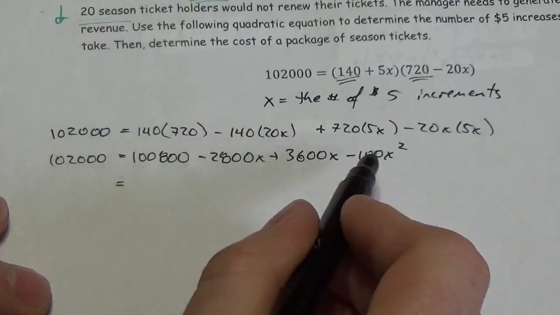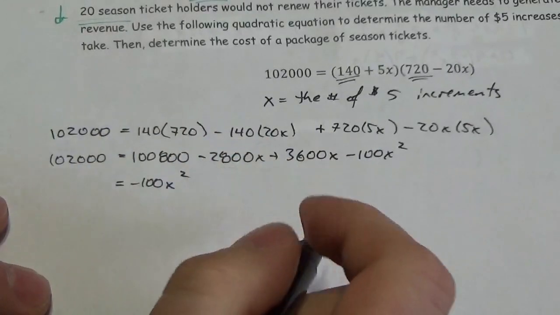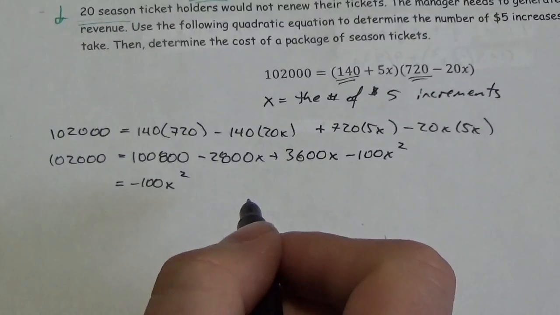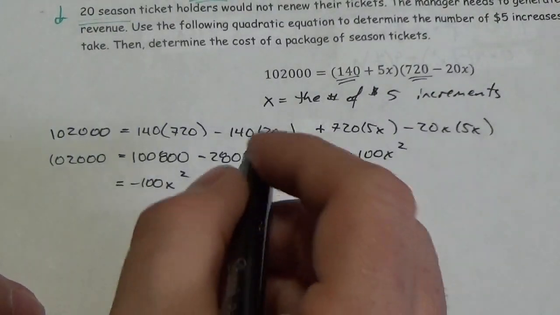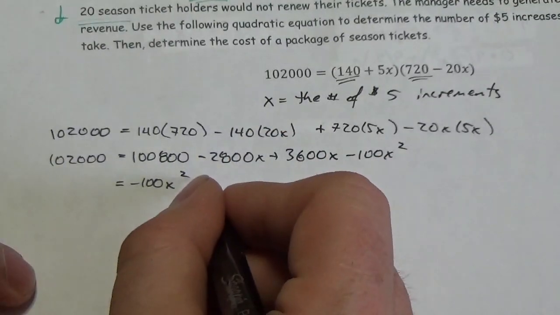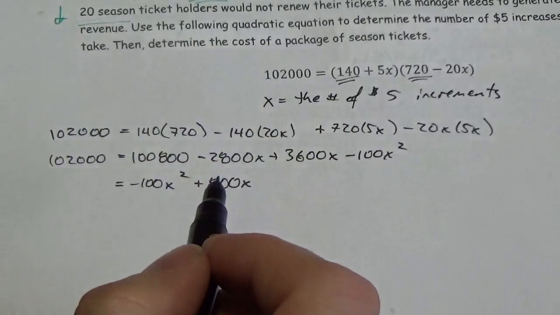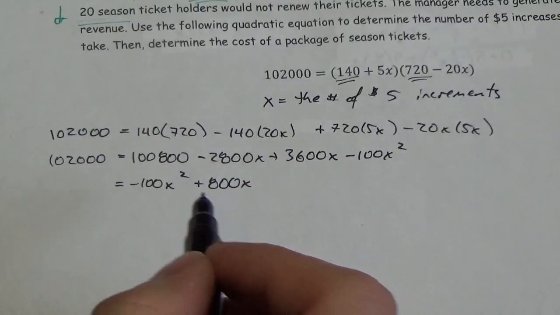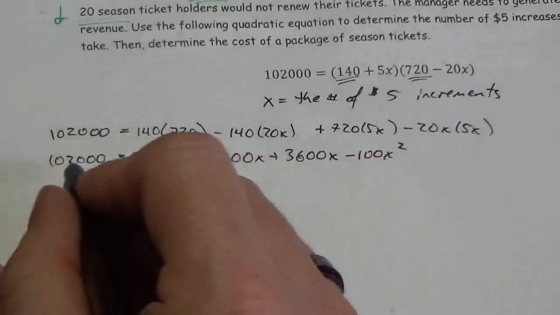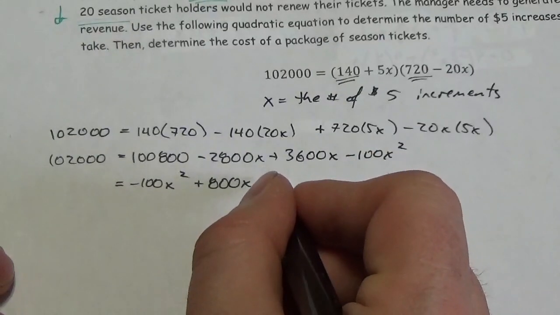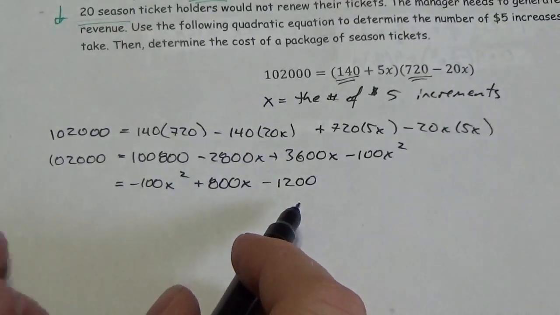So I'm going to bring the 100x squared up front, because I like to have the quadratic term up front here. Then I've got this negative 2,800 here, and I'm going to add the 3,600 to it. And the difference between those is going to be an 800, so I'm going to get 800x. And then I've got this 100,800, and I'm going to subtract from that 102,000, because I'm going to bring that 102,000 over, and that's going to leave me with negative 1,200 here. It's kind of a huge drop.